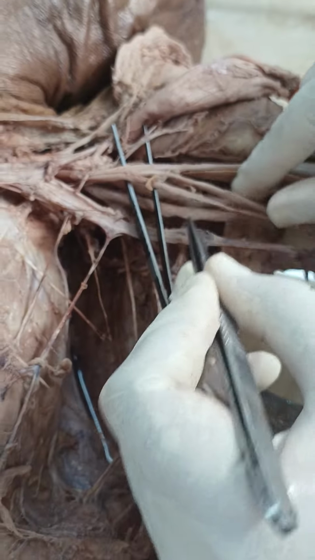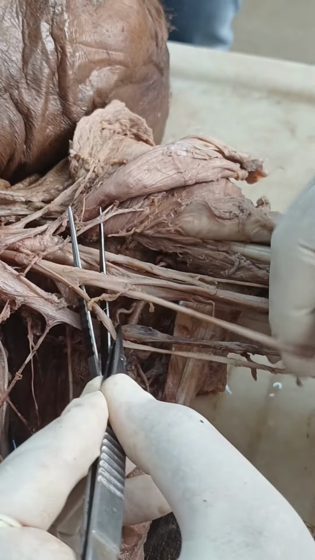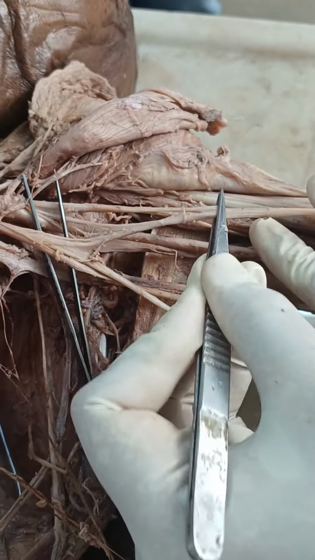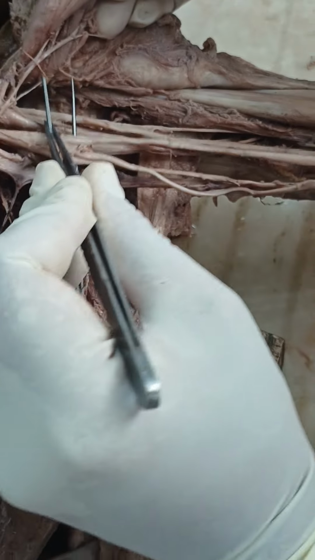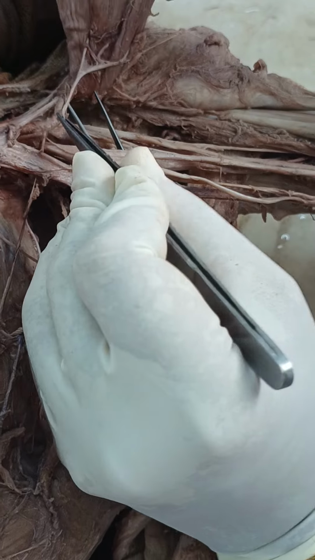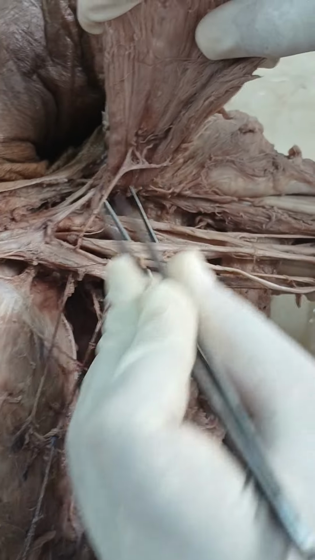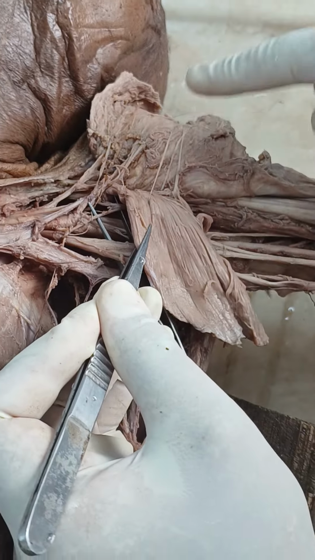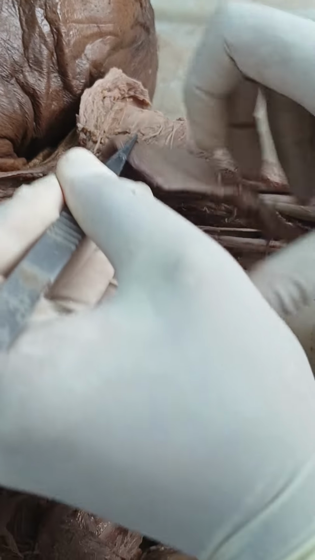The third nerve of the medial cord is the medial root of the median nerve, and it makes the median nerve. And the fourth nerve of the medial cord is the medial pectoral nerve, which pierces the pectoralis minor, communicates with the lateral pectoral nerve, and supplies the pectoralis minor as well as the pectoralis major muscles.